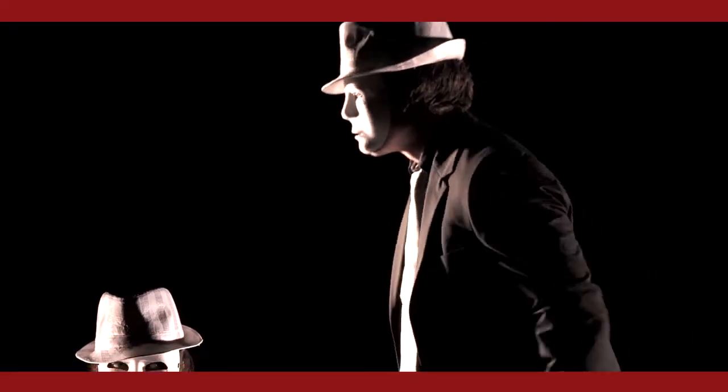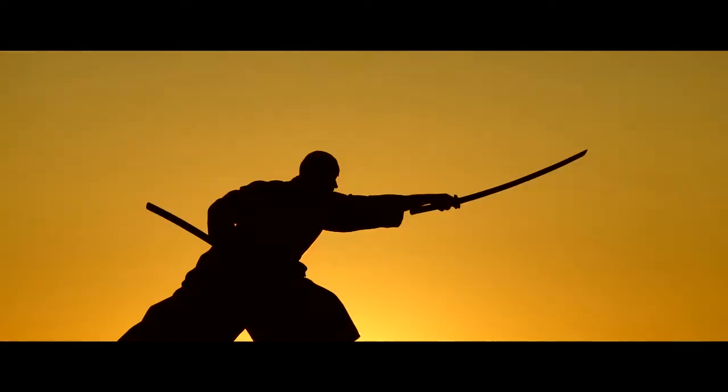When you're using hard light, I recommend you light from the side or from the back. Of course, there are exceptions to the rule, so do feel free to be creative.